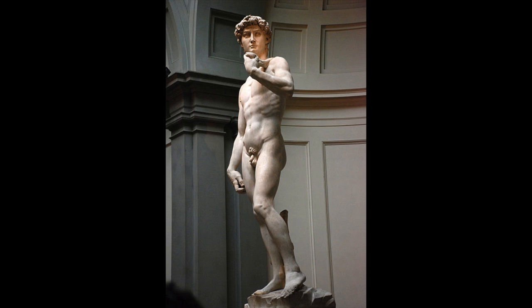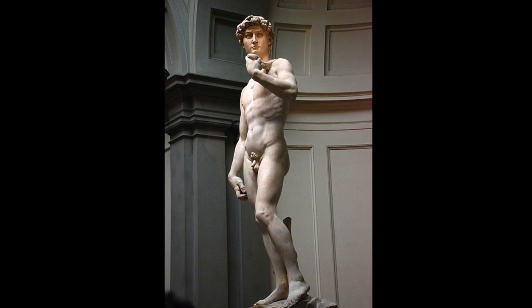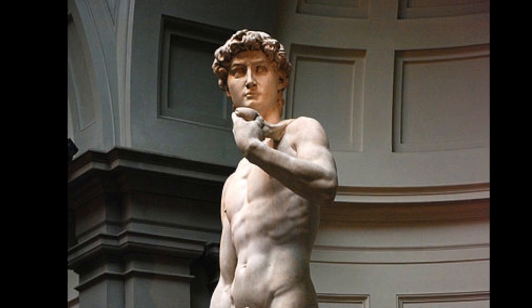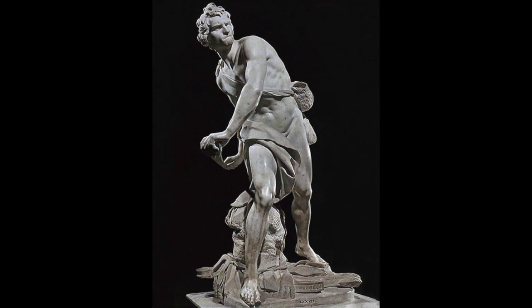The focus of Michelangelo's David reflects this. The action of this statue is in the mind of David, not his body. He has an intense stare filled with thought and intention. That's what's important here.